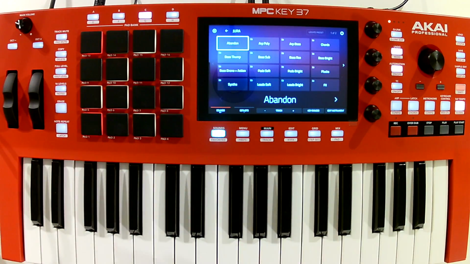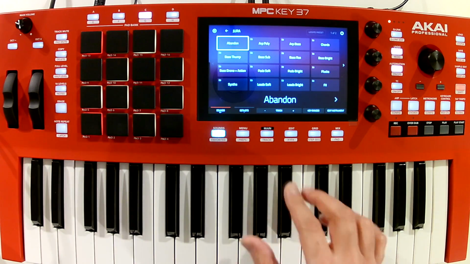One of the great features on the MPC Key 37 and MPC 2.0 software is the addition of audio track recording. MPC 2.0 and standalone MPC Key 37 will have a total track limit of 128. Keep in mind, this is still subject to system limitations and CPU constraints. The MPC Key 37 will only support 8 audio tracks and 8 plugin programs at a time in standalone mode.